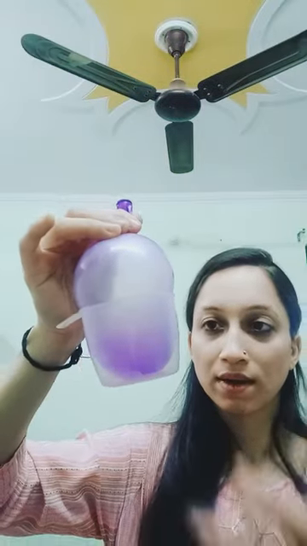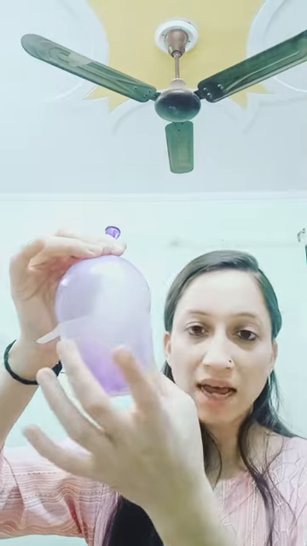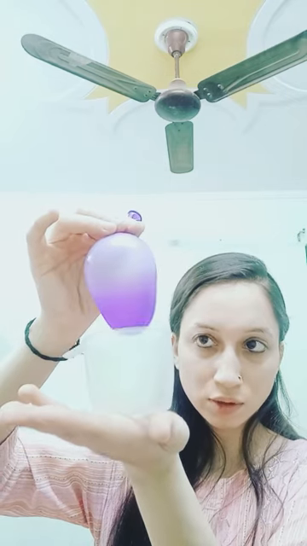Also it will hold. Just because the air is filled inside the balloon, the size of this cup is slightly increasing. Now you can see, it will come back to its position. Understood? So these are the three properties of air.